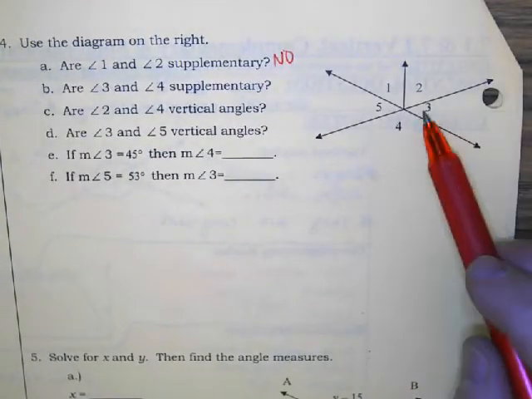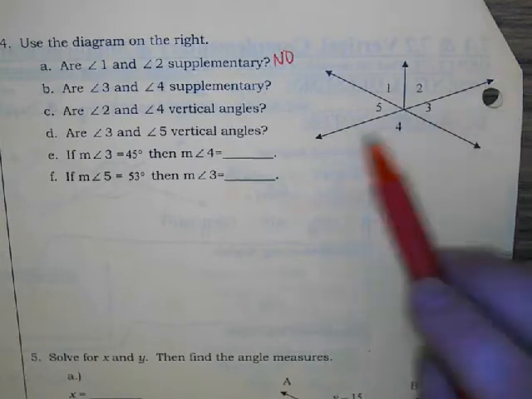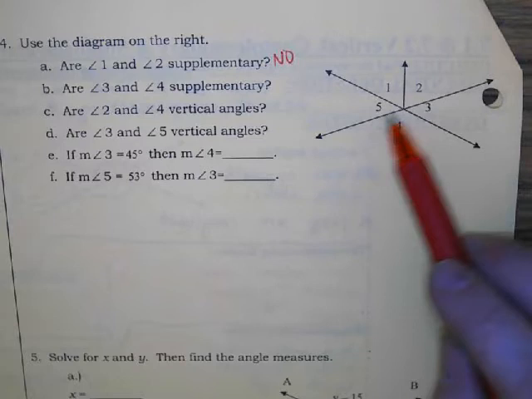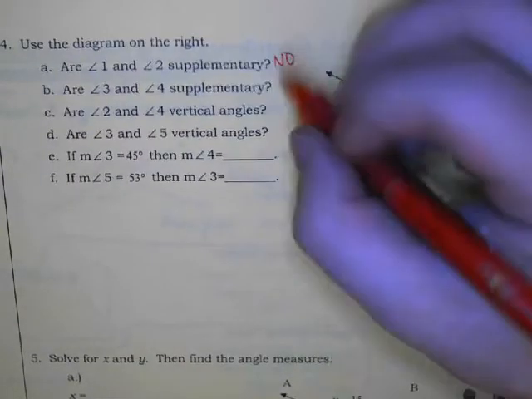Are angle 3 and angle 4 supplementary? Do they form a straight line when we look at them right next to each other? Well, right next to each other, their two bottom sides do form a straight line, so that's a yes.